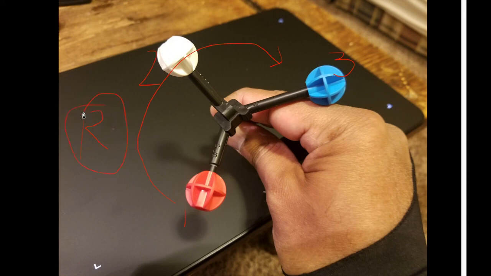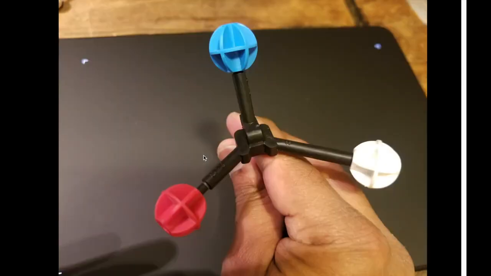Now, let's try the mirror image of this. The mirror image of this looks like that. If I assign priorities, this is priority 1, red, white is priority 2, and blue is priority 3. Now, if I go in that order, going from red to white to blue, so priorities 1, 2, and 3, notice that now I'm going counterclockwise. And so that is the S designation, or sinister. So that's basically how you would use a handheld model to tell the Cahn-Ingold-Prelog system.